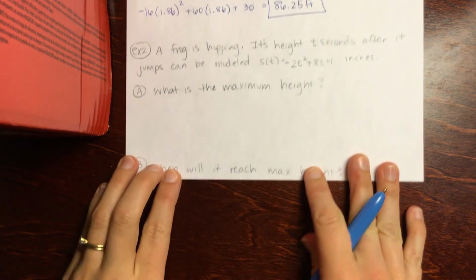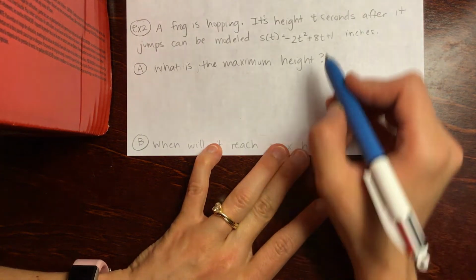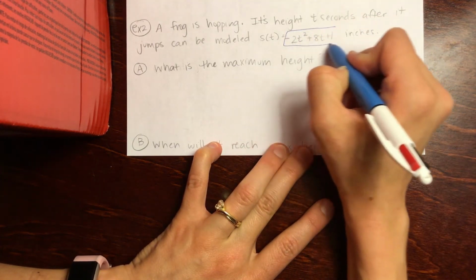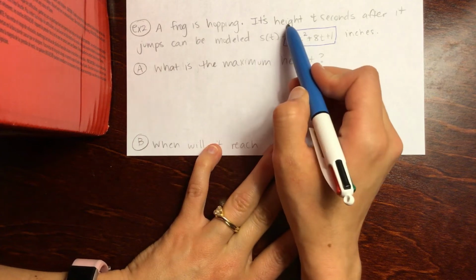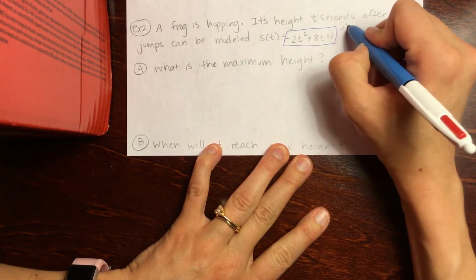All right, second problem was written by me, so it's a lot shorter. I tried not to give you a ton of extra information. A frog is hopping. Its height, t seconds after it jumps, can be modeled by this equation, and it's measured in inches. All right, so before we even read the questions, let's just talk about what we're given. So they give me this whole equation, and its height after it jumps can be modeled by this equation. So this is the height equation.